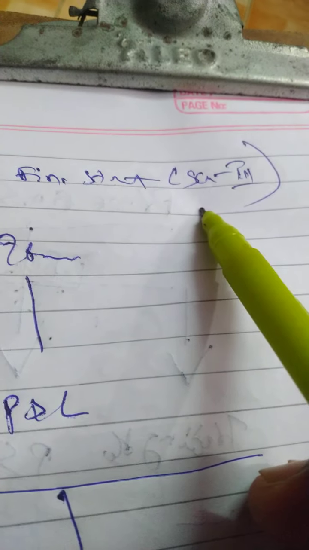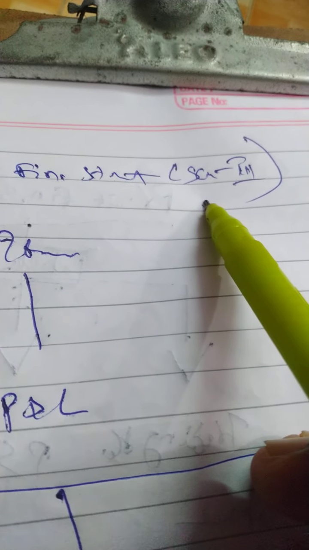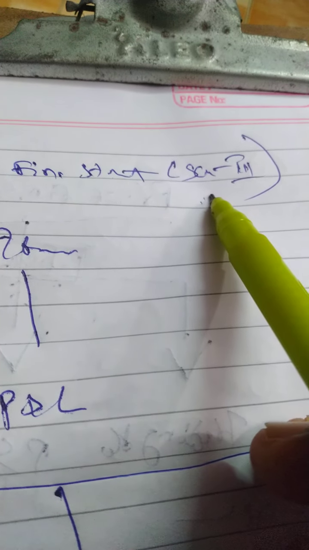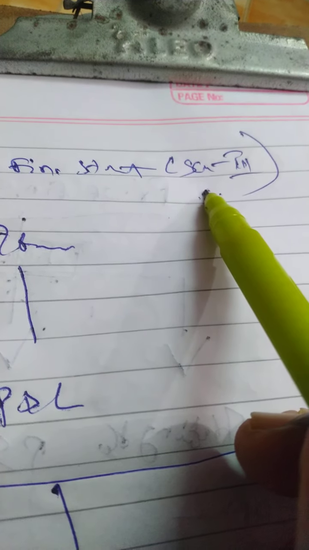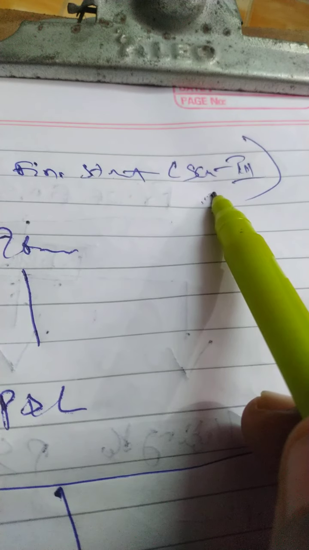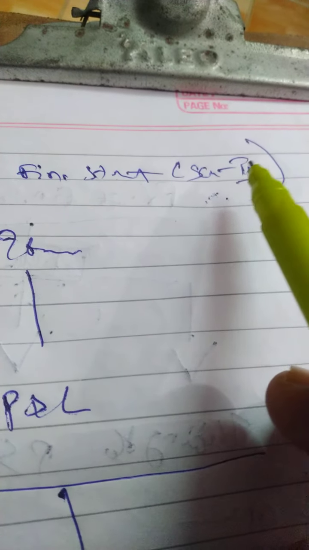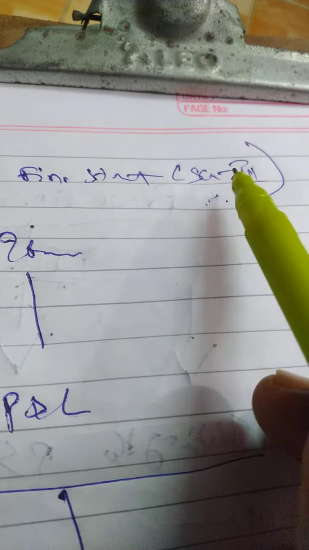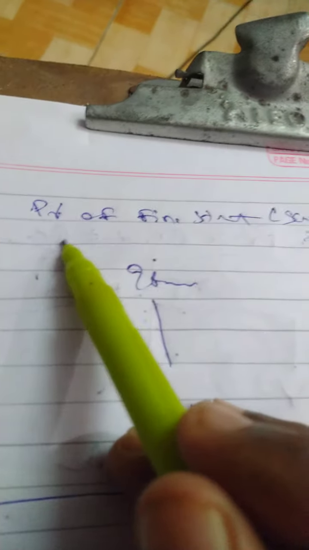What is this Schedule 3? Where is it available? Schedule 3 is available under the Companies Act 2013. As per the Companies Act 2013, they mandated that every company should follow this Schedule 3 format.